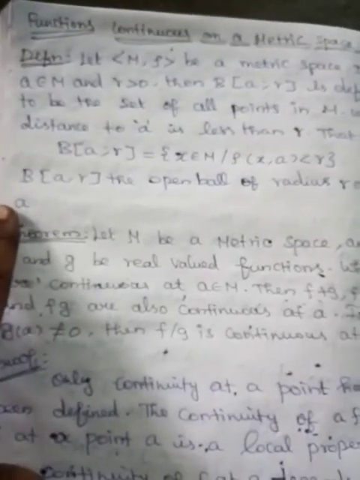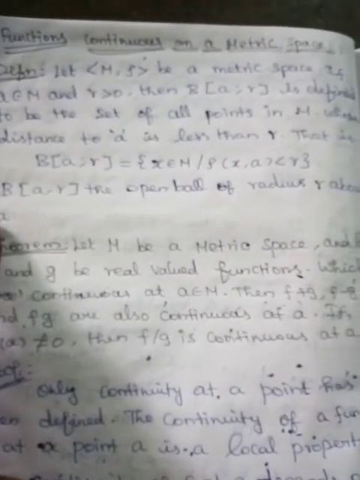Functions continuous on a metric space. Next topic is functions continuous on a metric space. Definition. Let (M, rho) be a metric space.